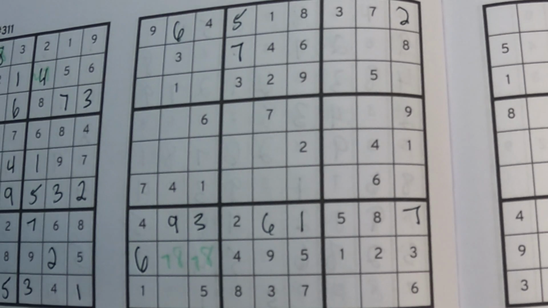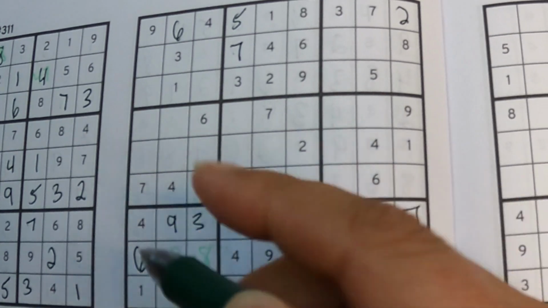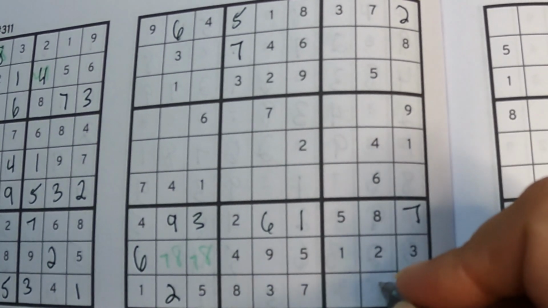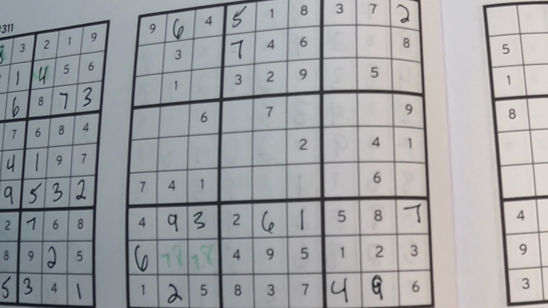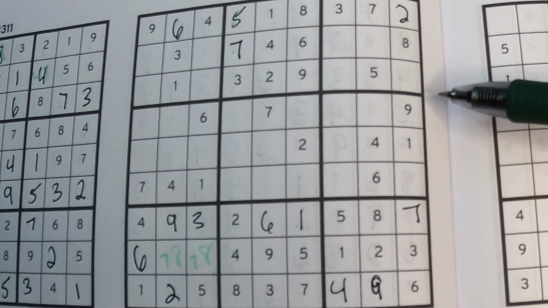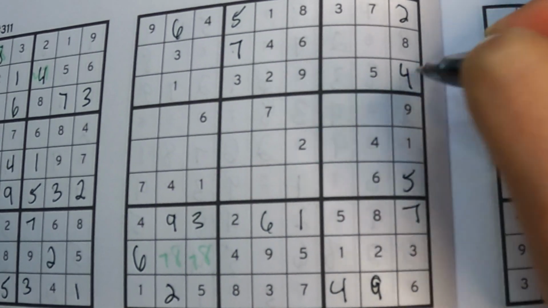For this row, we're missing 2, 4, and 9. We've got 4 and 9 here, so this is our 2. 4 here, so 9, 4. For this column now, we're missing 4 and 5. We've got a 4 here, so 5, 4.